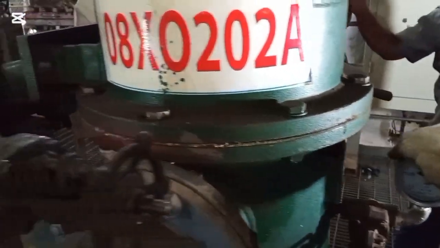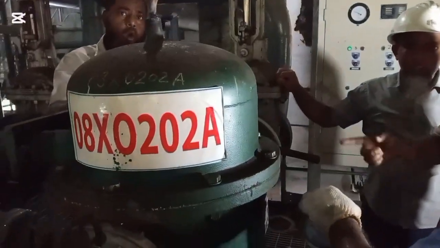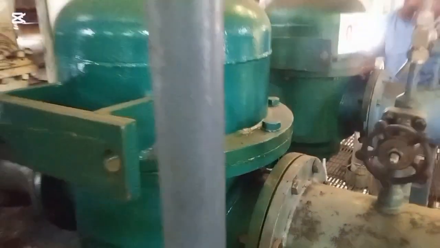Today I will show and also describe how we have modified and changed the steam turbine ejector diaphragm. In our factory there are two steam turbine operated generators.